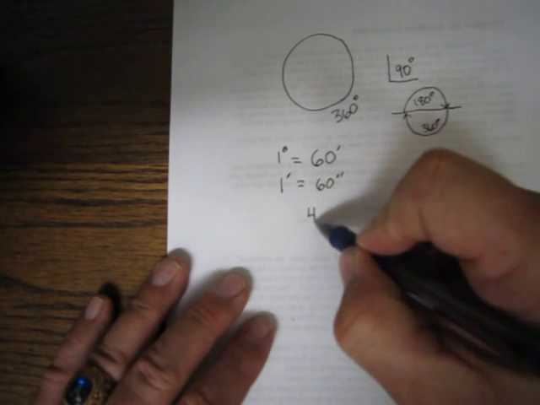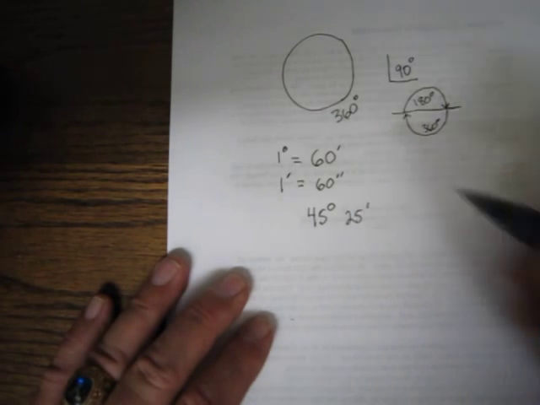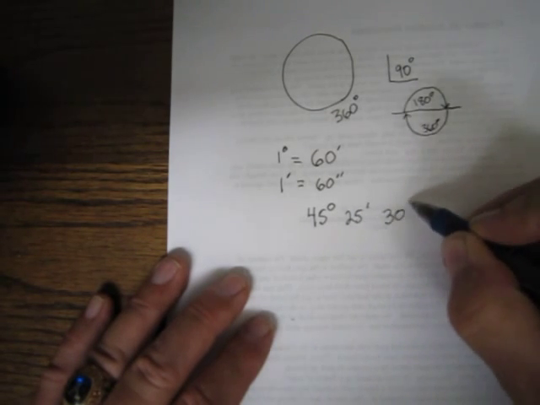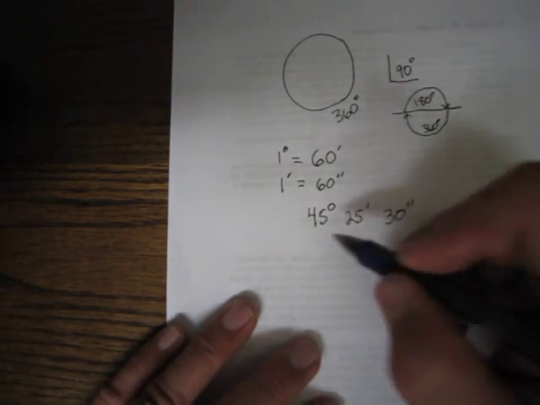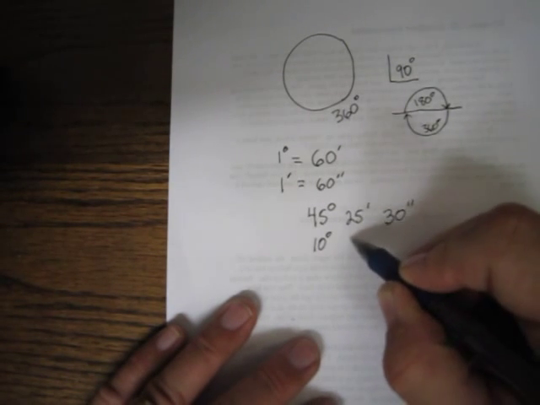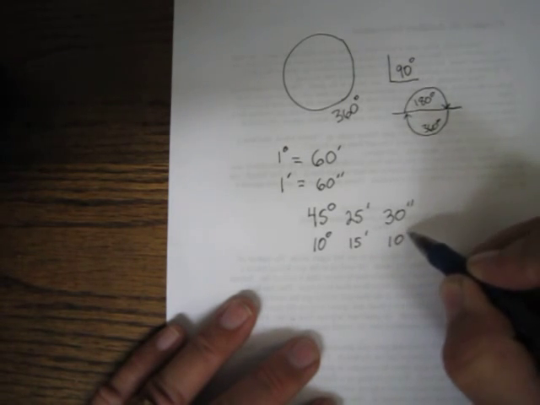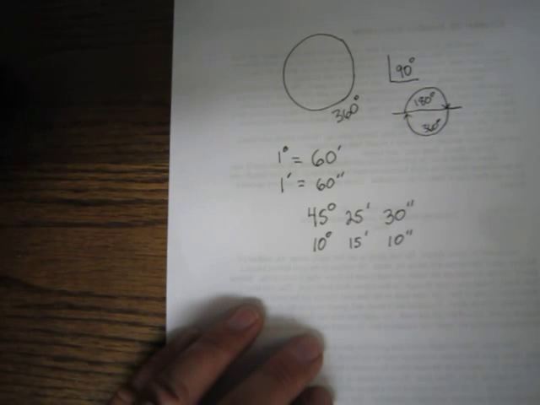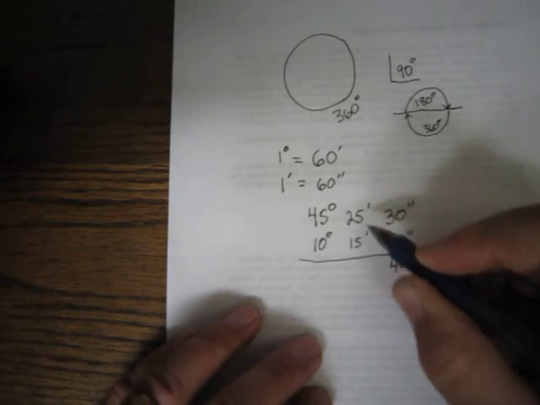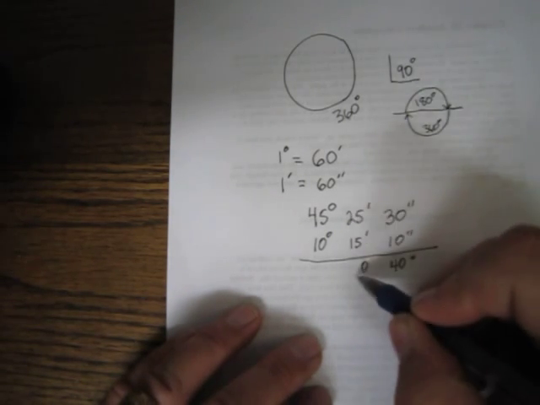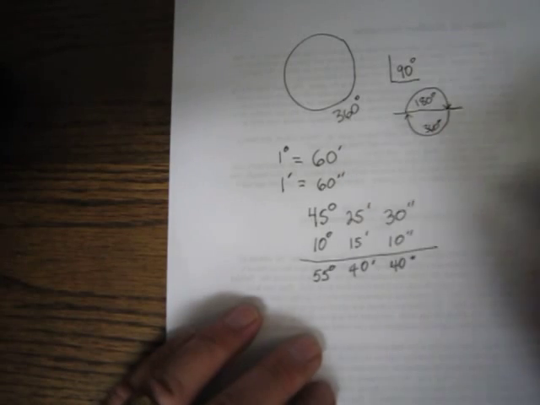Here's a typical one. 45 degrees, 25 minutes, 30 seconds. Now how do you add 10 degrees, 15 minutes, and 10 seconds to that? Well, you could just do it longhand. That would be 40. This would be 2, 3, 40. And of course, 55. Well, that's not too tough.